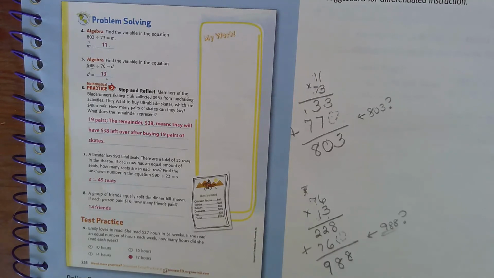A florist has 1,311 roses. How many bouquets of a dozen roses can be made? A dozen means 12. So you're going to take your 1,311 roses. You are going to divide them into piles with 12 in each pile. They want to know how many piles, in this case bouquets, of a dozen roses can you make? How many piles can you make?